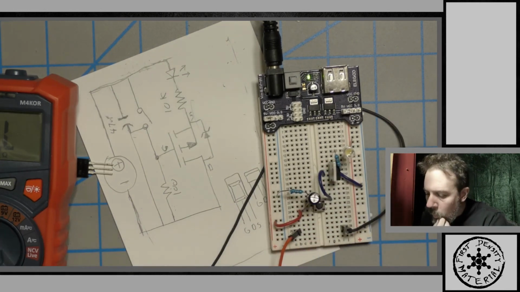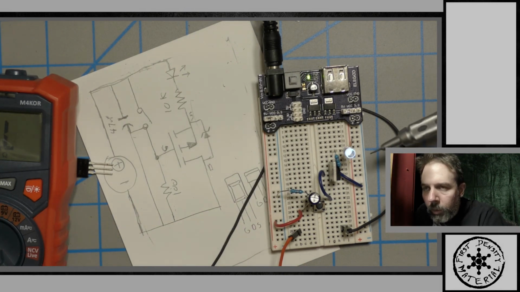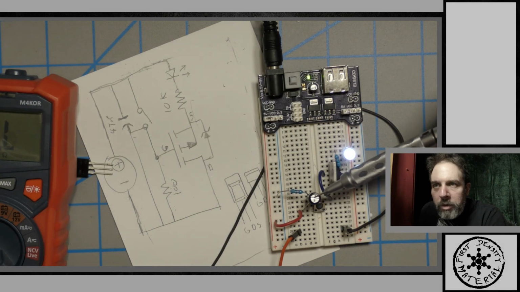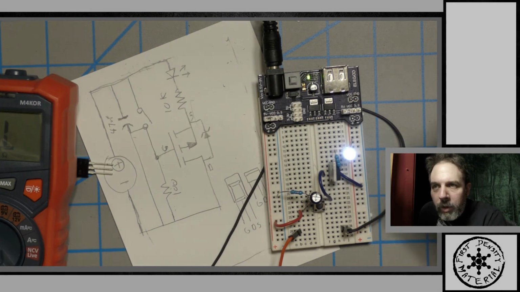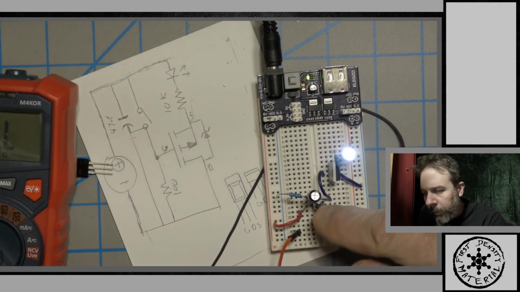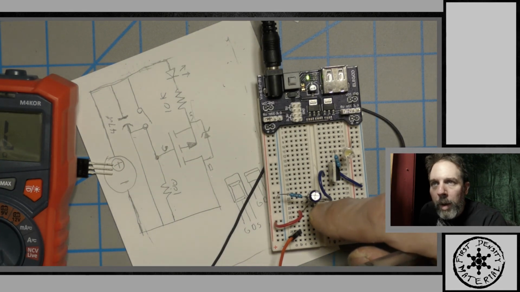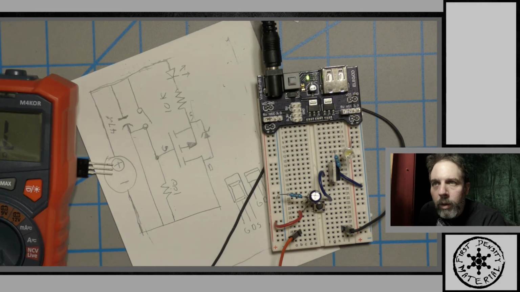Alright, so there we go. Now this capacitor is building up charge, and it has enough charge in it. So if I hit this button, it turns the switch off, the capacitor kicks in, the capacitor is draining, and then the light turns on.